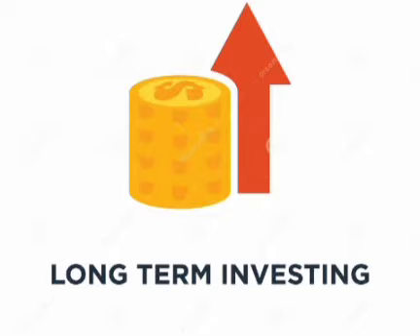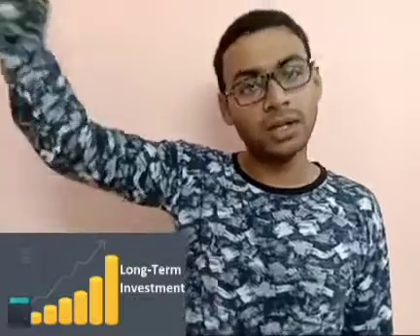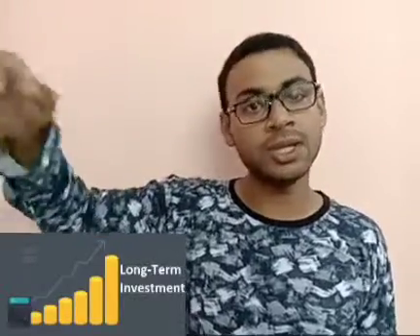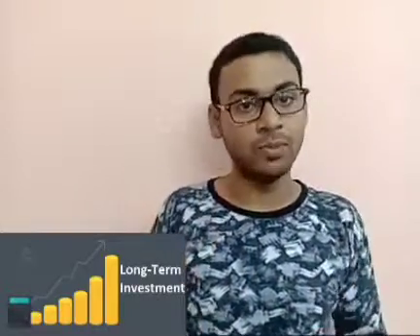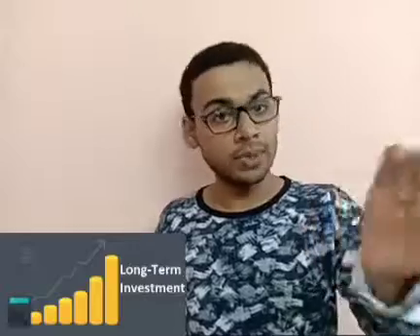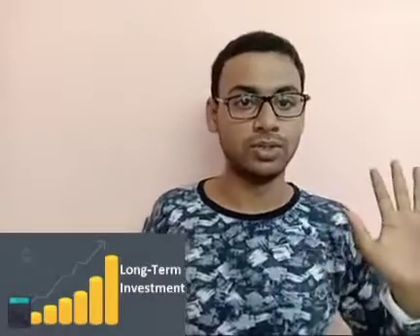So what are long term investments? I have told you earlier, long term investments are for more than 1 year. Especially, 1 year is not really long term; long term is more than 3 to 5 or 10 years, 15 years, 25 years. The longer you invest, the more return you will get, and also the more safe your fund will be.